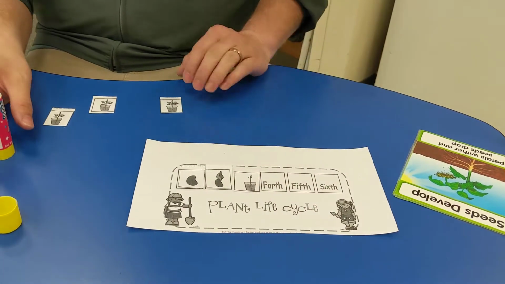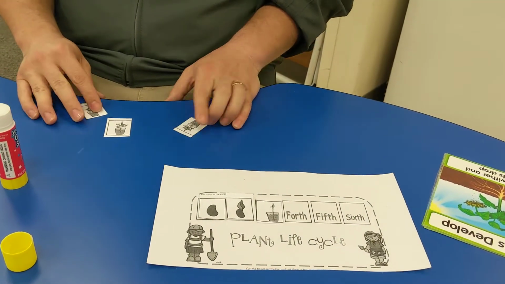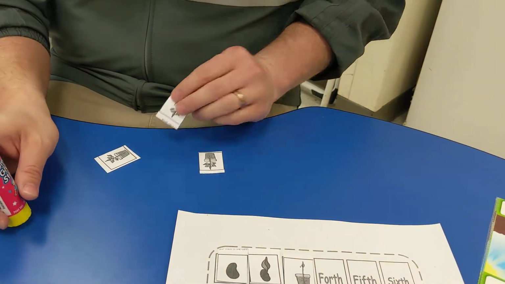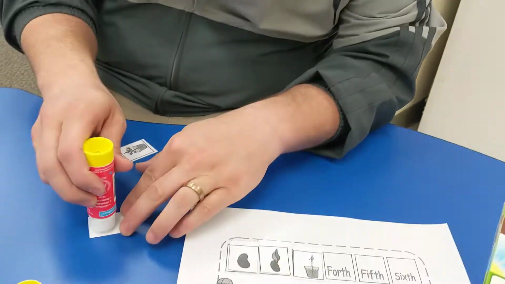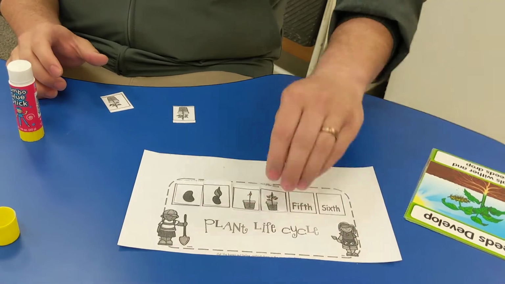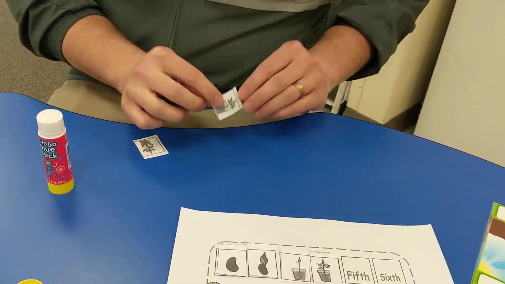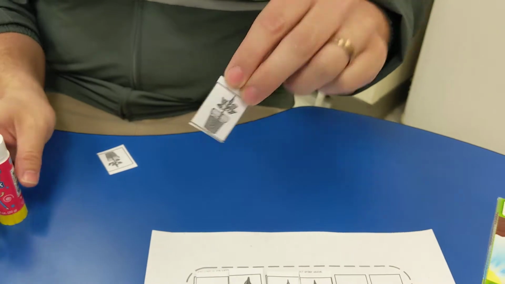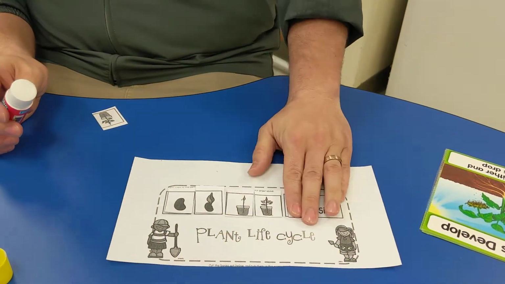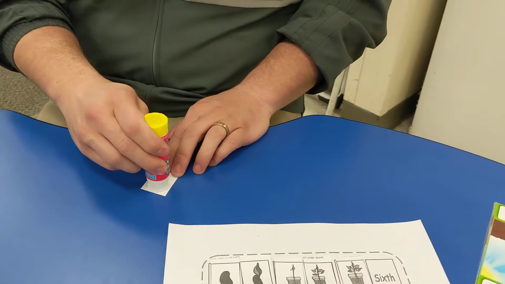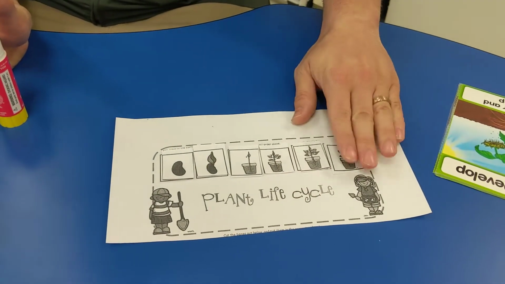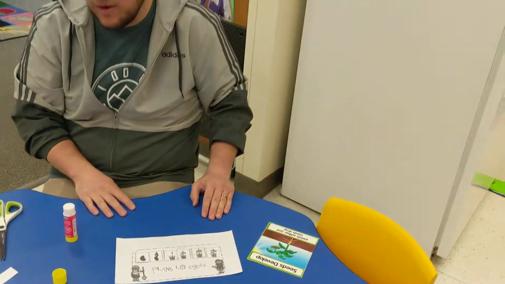Okay, then the next one would be, man, let's look at some of our different pictures. Then we start to see that there's leaves on it. So that would be fourth. And then our fifth one, you're going to start to see buds forming on your flower. So you have the buds on your flower start to form for your fifth spot. And our sixth and last is now you can start to see the different flowers on your plant grow. Okay, and that is the plant life cycle, guys.